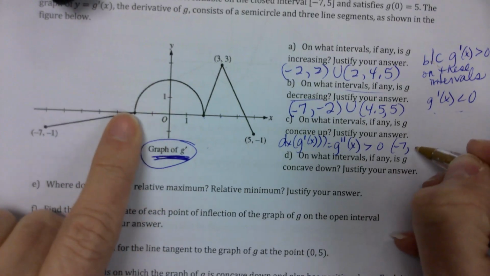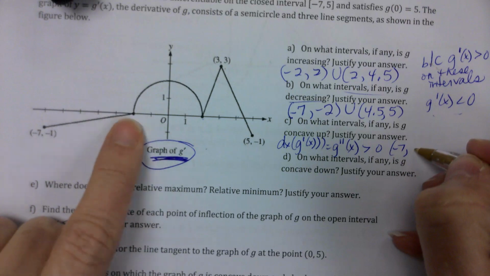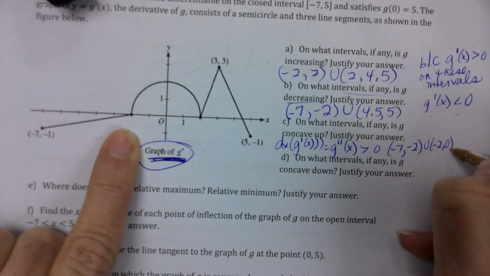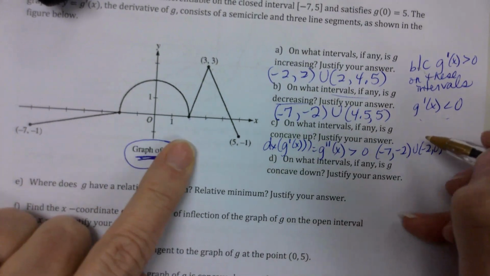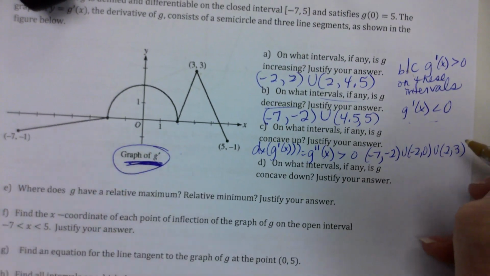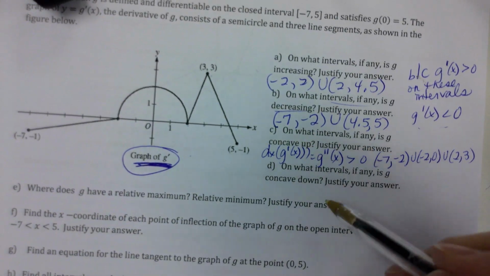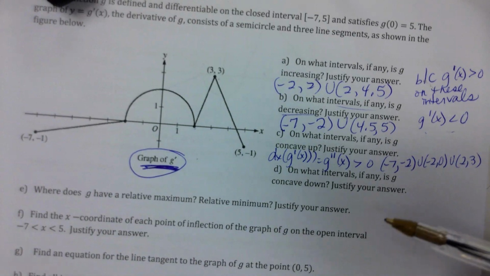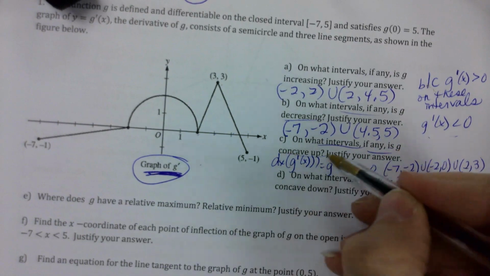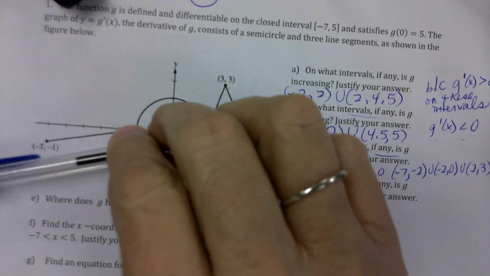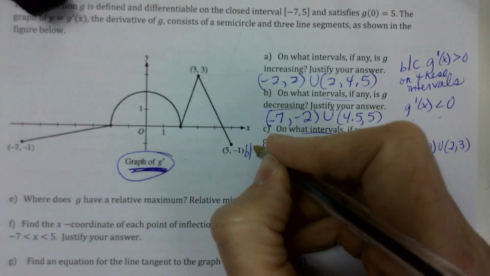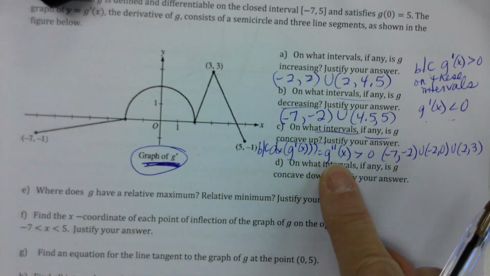You probably could get by with saying 0, but I'm going to say the second derivative doesn't exist at -2, because that cornery thing, right? That is only if they spell out it's increasing and concave up or something. This is just what intervals is it concave up. Second derivative is positive means the slopes of the first derivative are positive. But we have to say because the derivative of G prime, which is G double prime, is greater than 0.